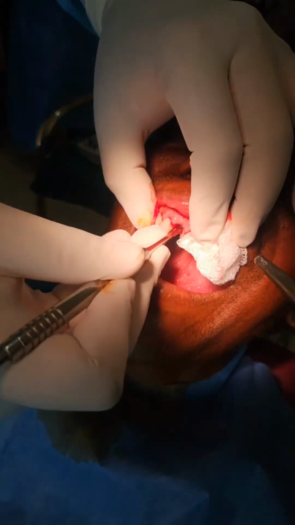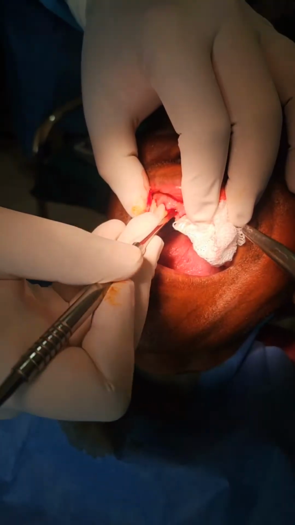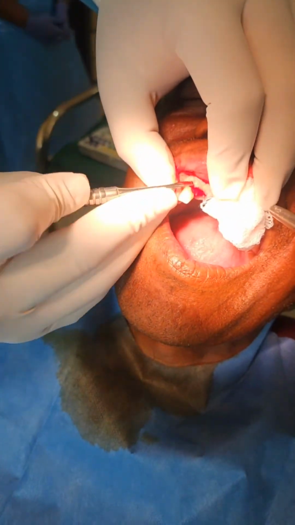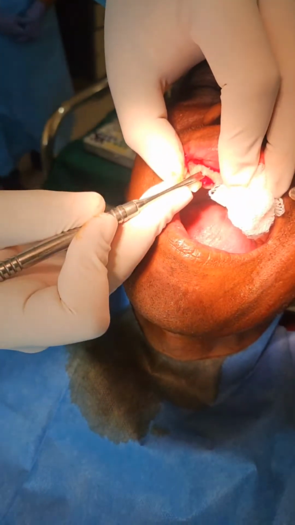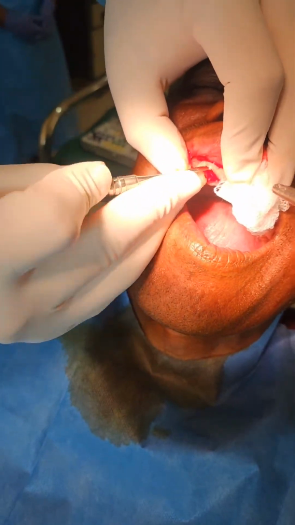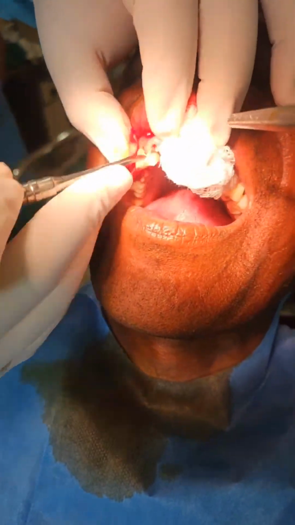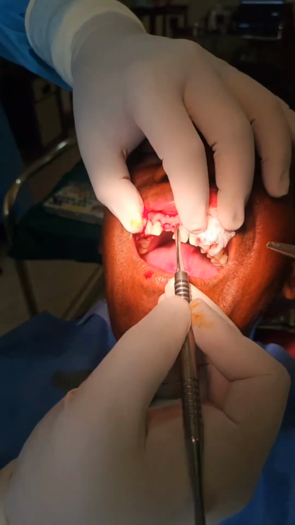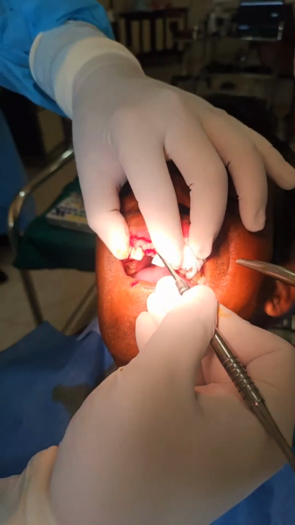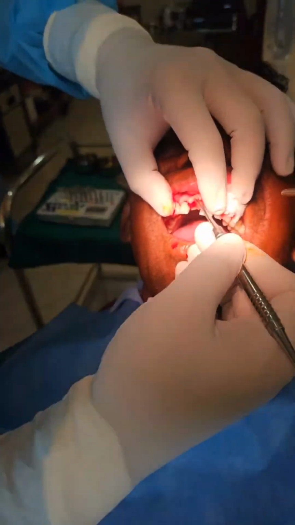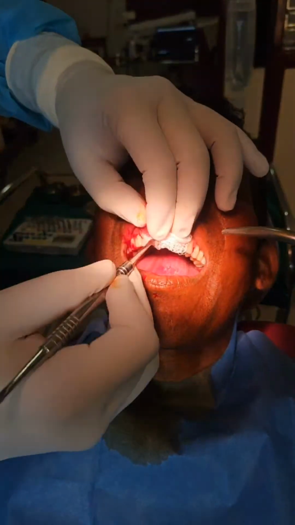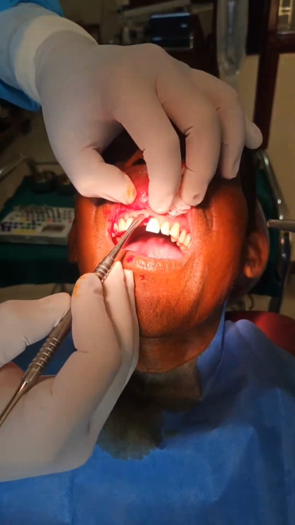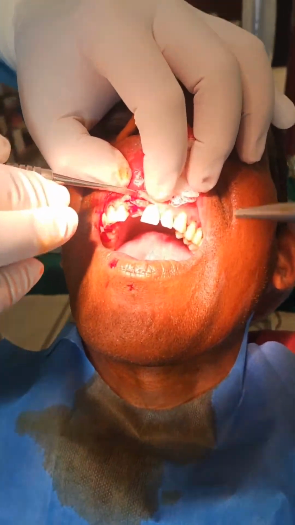You need to do a clean raised flap. You don't want to have the periosteum sticking there. That's what makes it painful. It should be a full thickness flap. And when you do that, you have minimal bleeding. See that?